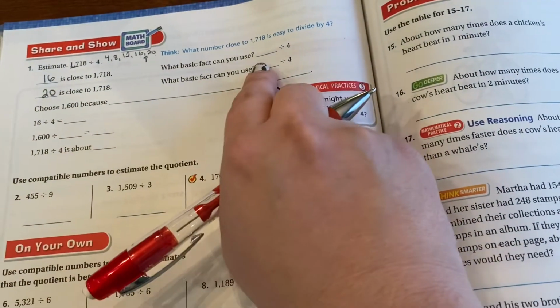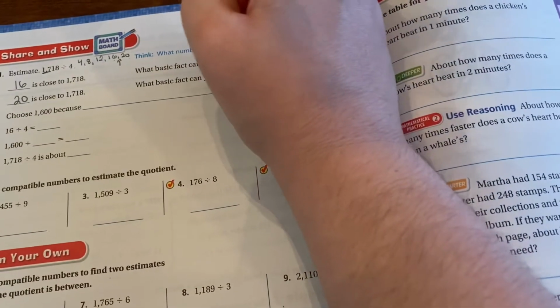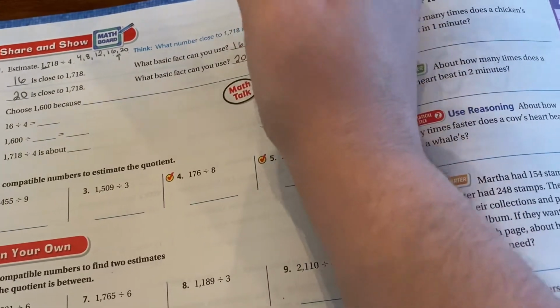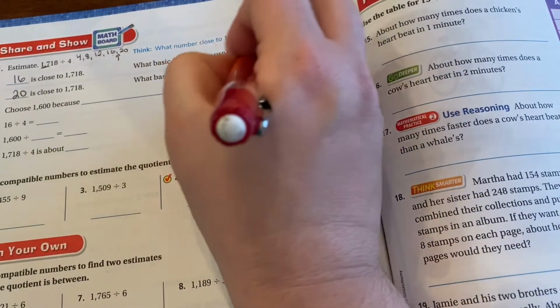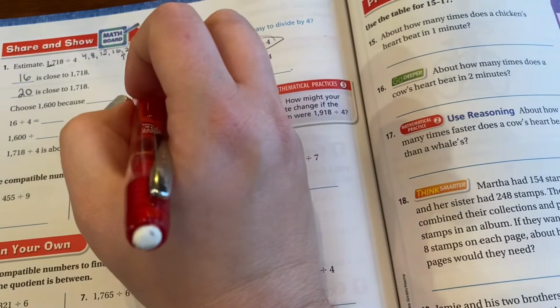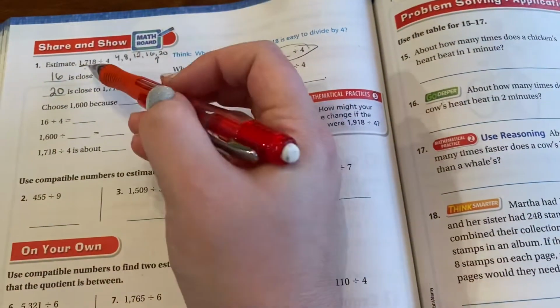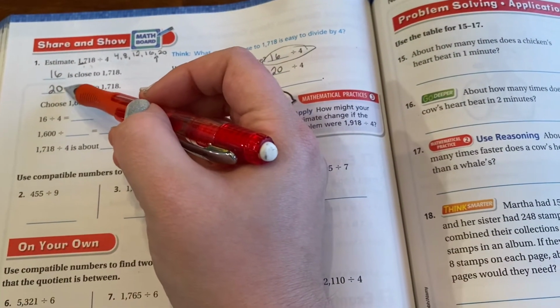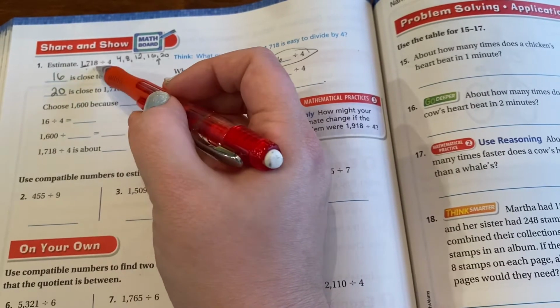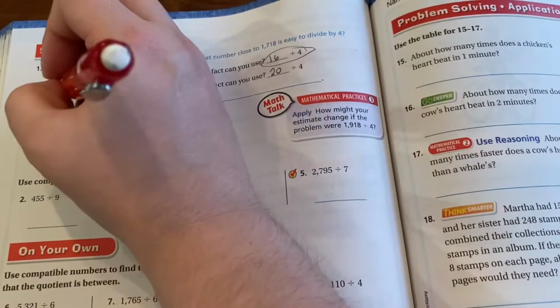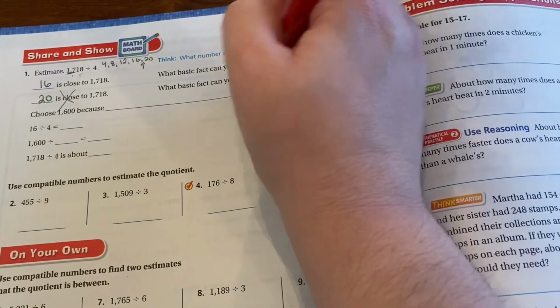So what basic fact can you use? I can use 16 divided by 4, and I can use 20 divided by 4. I'm going to use the 16 because 16 is closer to 17, which is my original number. The 20 is too far off. 20 is 3 away from 17. 16 is only 1 away. So I'm not actually going to use the 20 because it's too far away.